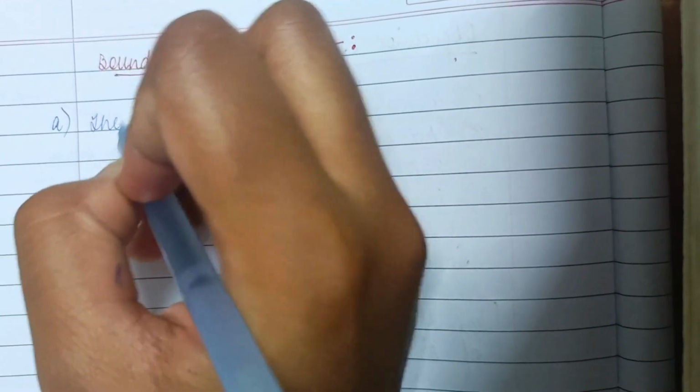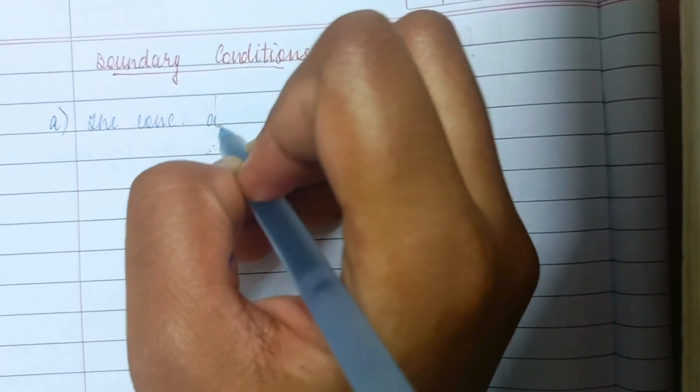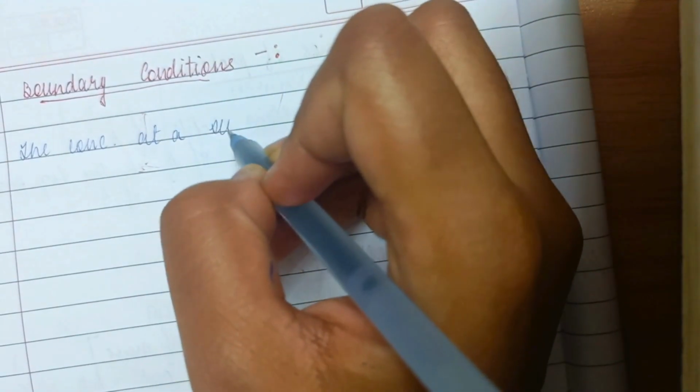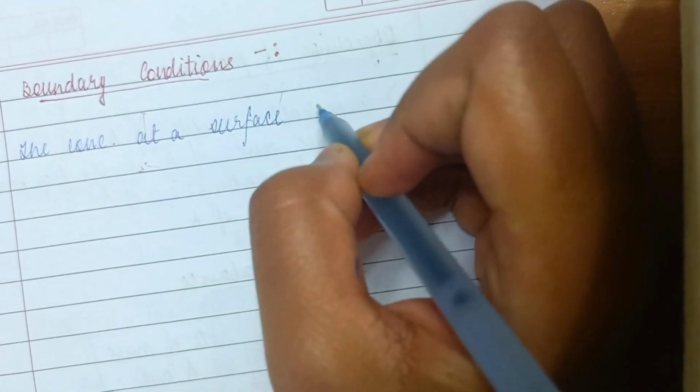So the first boundary condition can be the concentration at a surface can be specified.